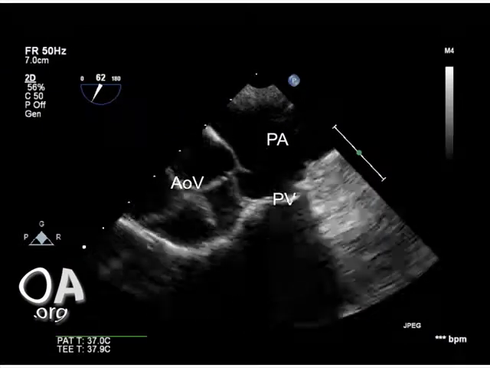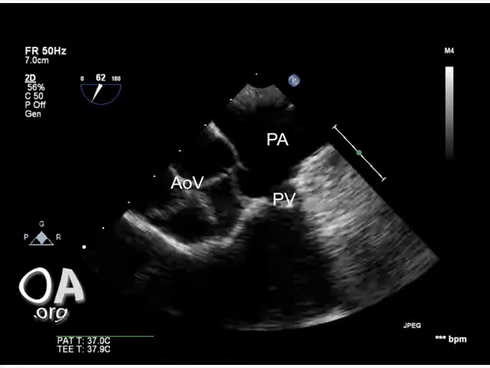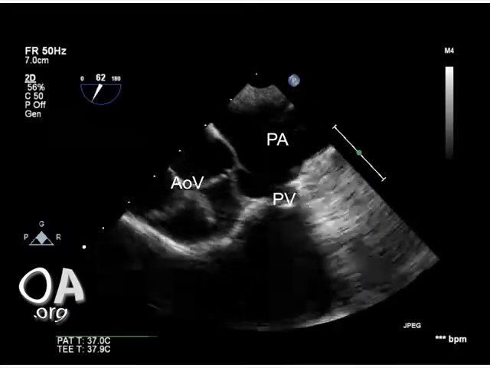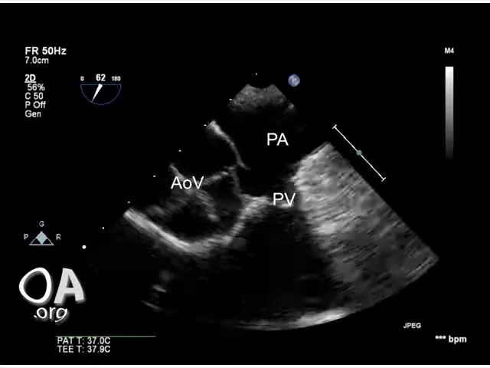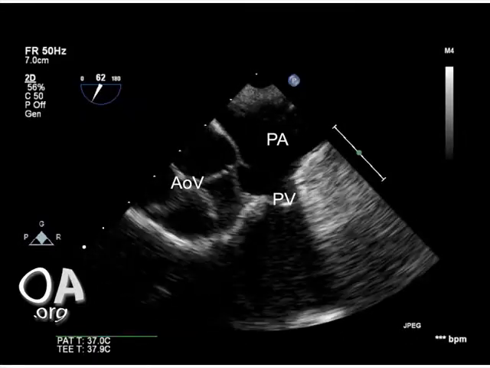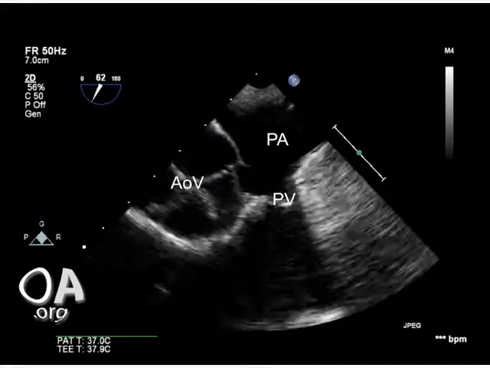This is the view of the aortic valve as labeled on the left side of the image and the pulmonary valve and pulmonary artery on the right side of the TEE. The right ventricular outflow tract appears to be stenotic here at the level of the pulmonary valve. Remember, our patient had a transannular patch placed to widen her pulmonary artery as a child, but this is difficult to visualize via TEE.